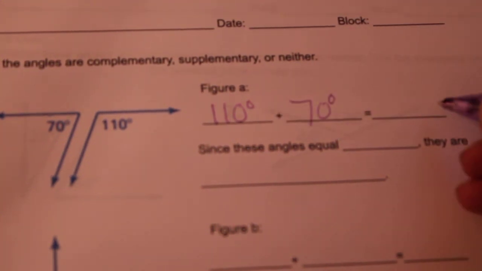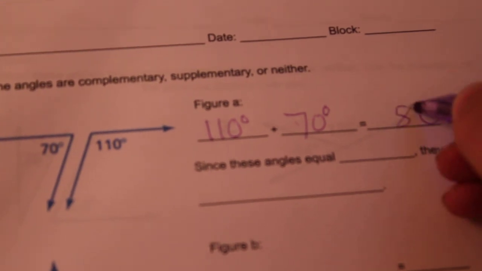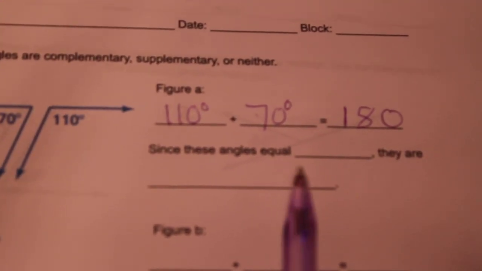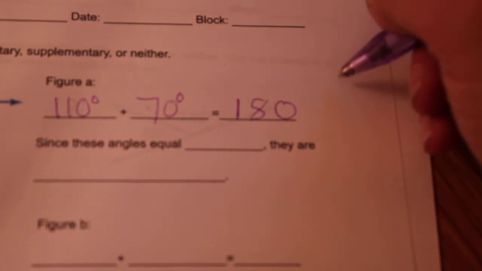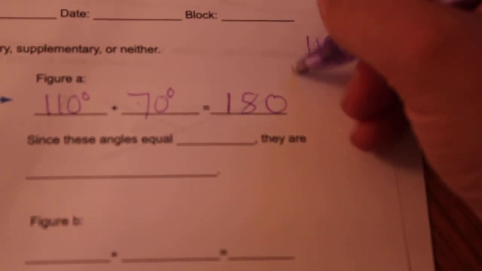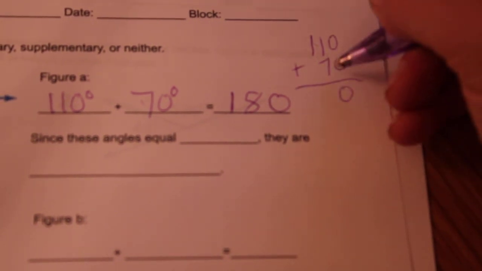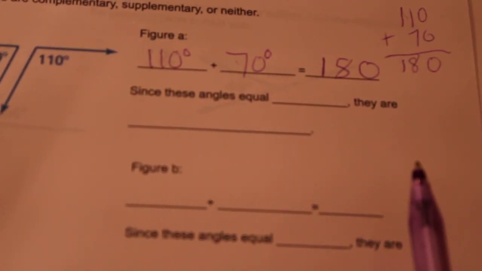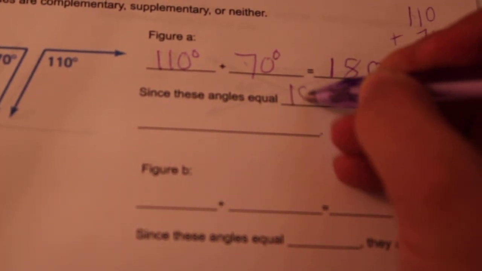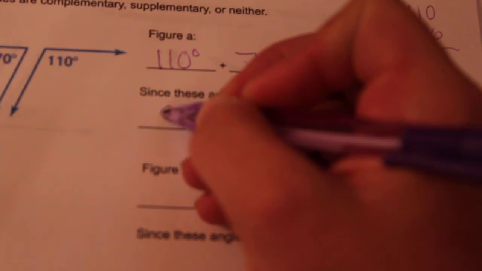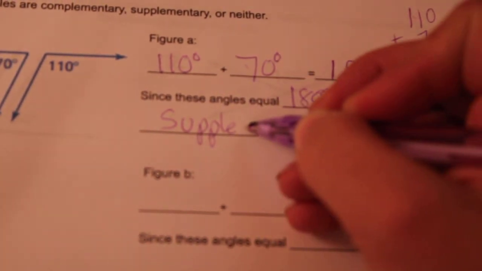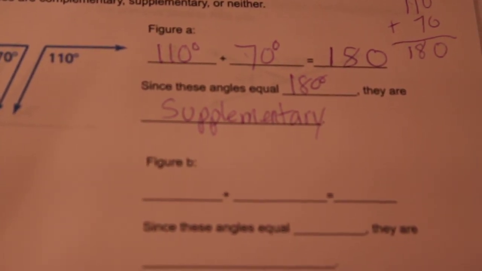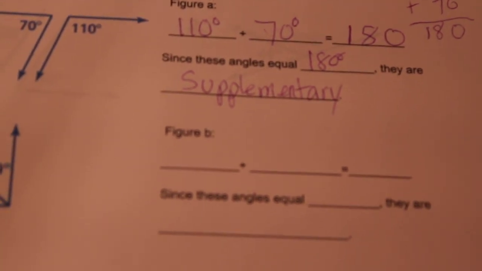We can see there that 0 plus 0 will be 0, 7 plus 1 will be 8, and 1 plus 0 is 1. If you cannot see that going straight across, feel free to write it vertically. If you write 110 plus 70, for some of you this is an easier way to look at it. Since these angles are equal to 180 degrees, they are supplementary. Remember, straight angles, supplementary, the S's go together.